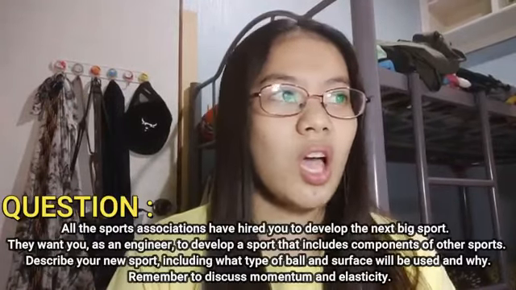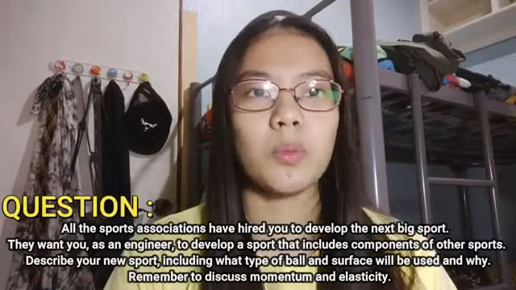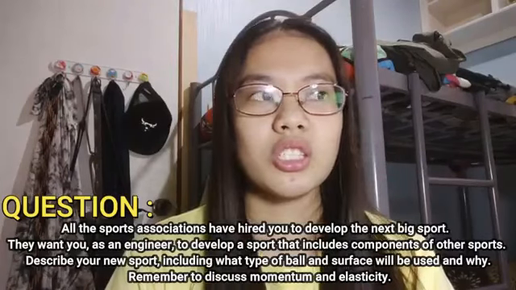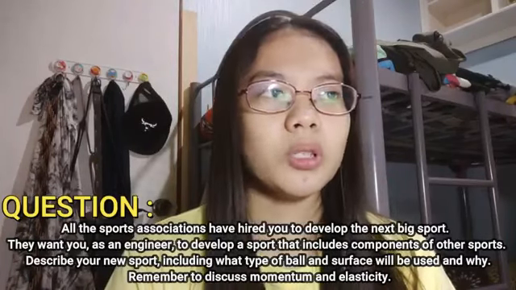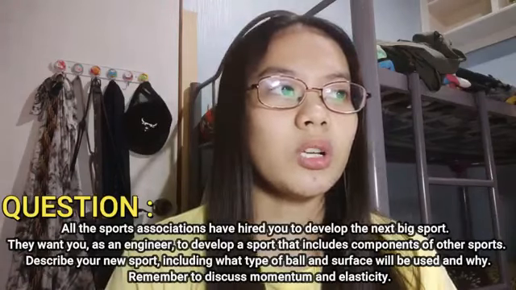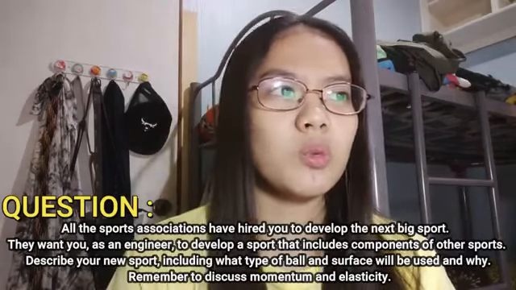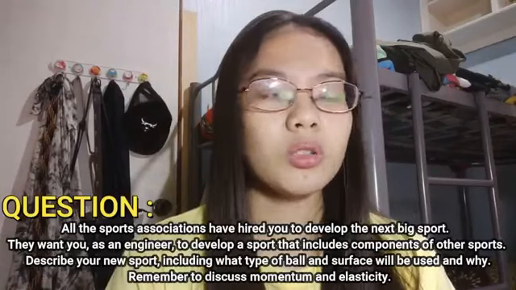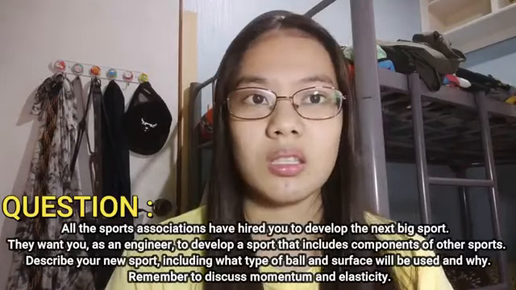Question number 11. All the sport associations have hired you to develop the next big sport. They want you as an engineer to develop a sport that includes some components of other sports. Describe your new sport, including what type of ball and surface will be used and why. Remember to discuss momentum and elasticity.